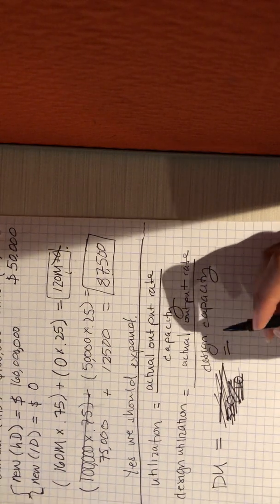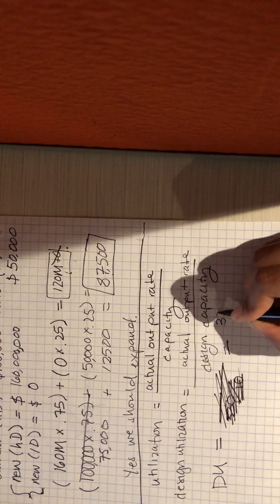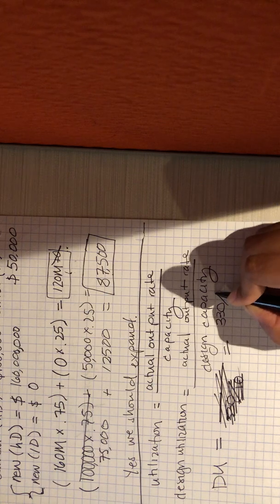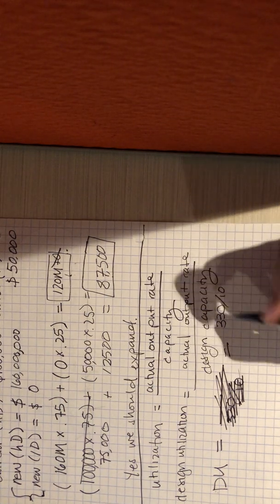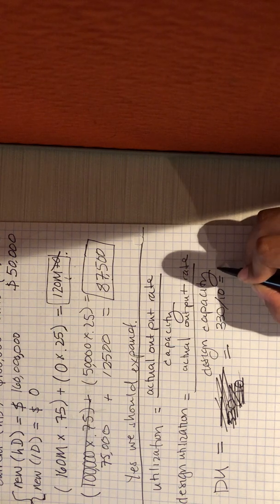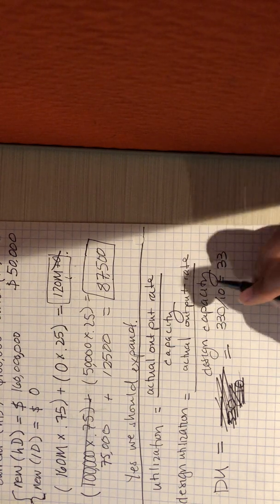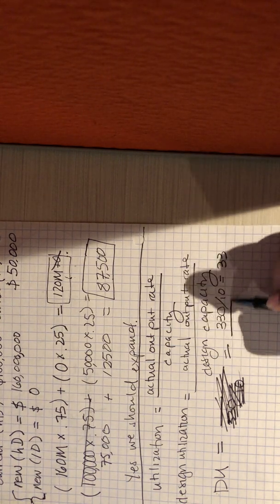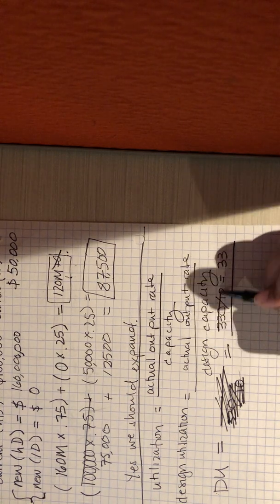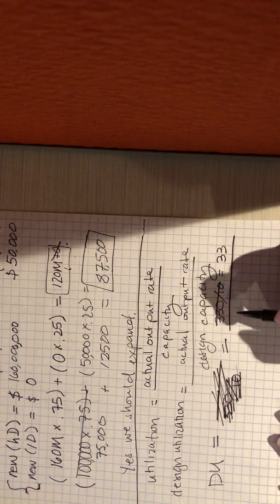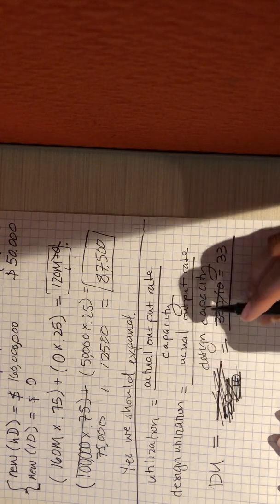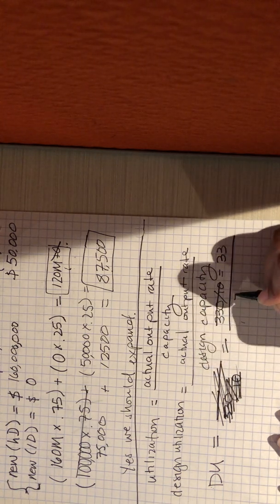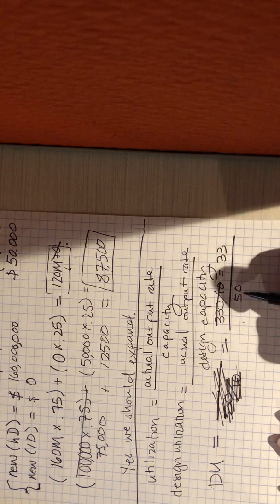So our actual output rate is the 330. Output rate per hour is 330 per 10 hours, which would give us 33 per hour. And we can go ahead and just cross that out. And then in the denominator here, we have our design capacity, which is 50 seniors per hour.